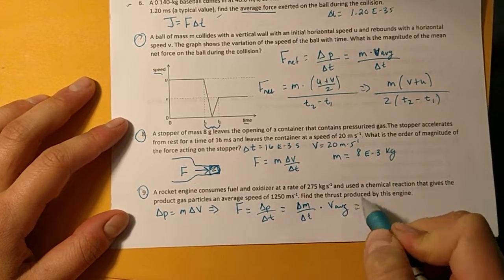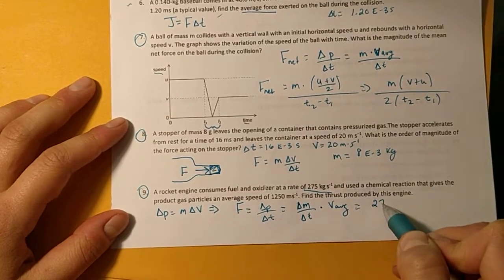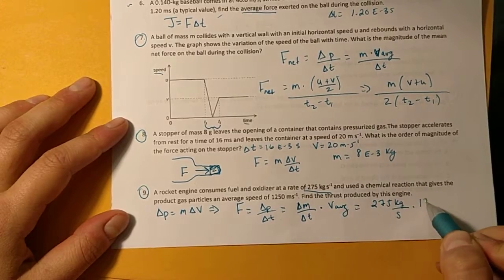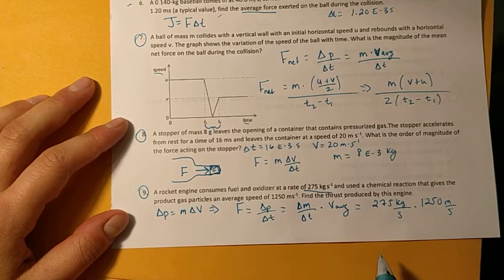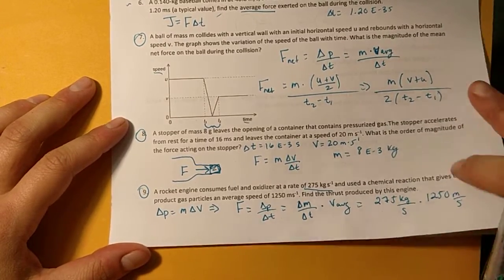In this case, my delta m over delta t is 275 kilograms per second. So I have 275 kilograms per second times my average speed of 1250 meters per second, and you can multiply those two and get the average thrust, or to get the thrust.